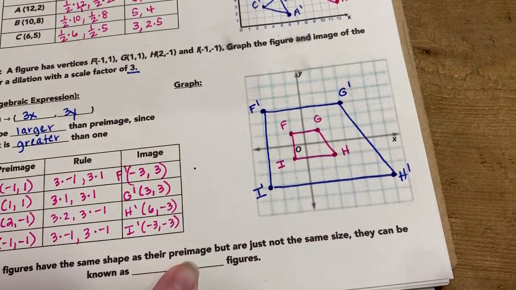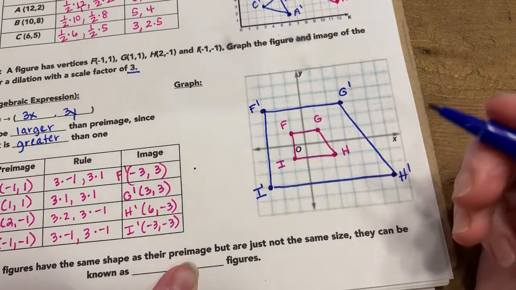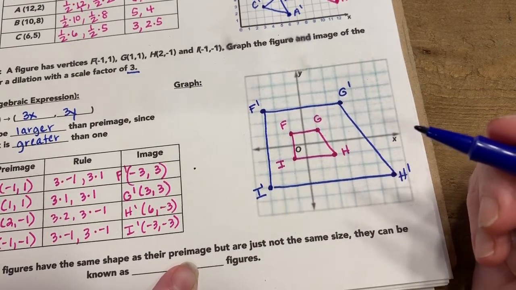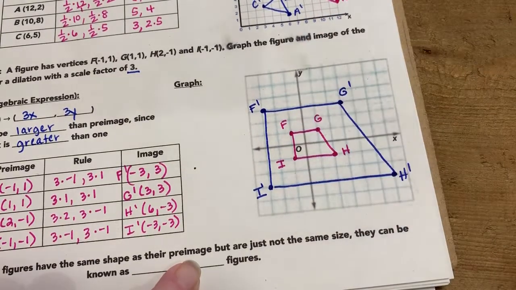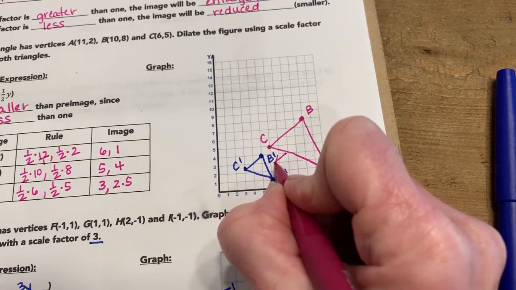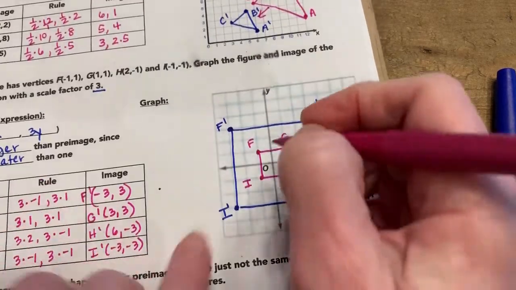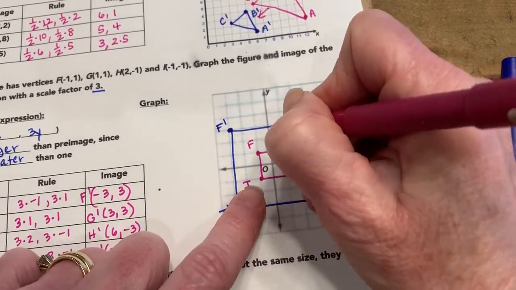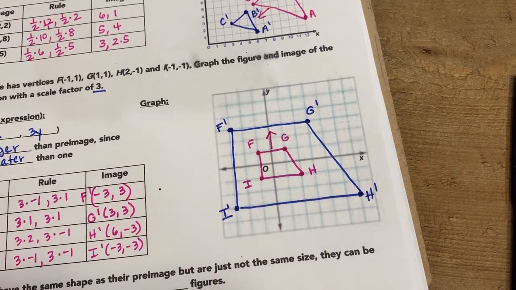Okay, so think about dilations being like if you've ever been to the eye doctor and they dilate your pupils, what happens is they make that pupil bigger. So this is just a dilation like that. All right, so here, when the scale factor was less than 1, remember you're going this direction, so it got smaller. Here you started smaller and the scale factor was greater than 1, so it got bigger.